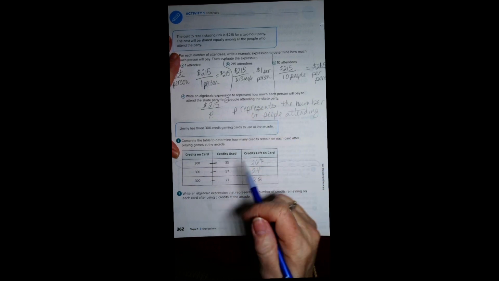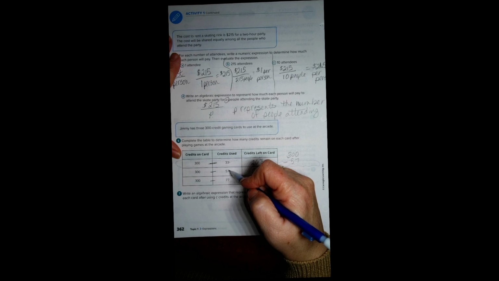Oh, nope, I'm sorry, hold on. I made a mistake. It changed from a 3 to a 7. So look, 300 minus 57. I thought it was 37, but it's 57. So 243 and then 223. My apologies.